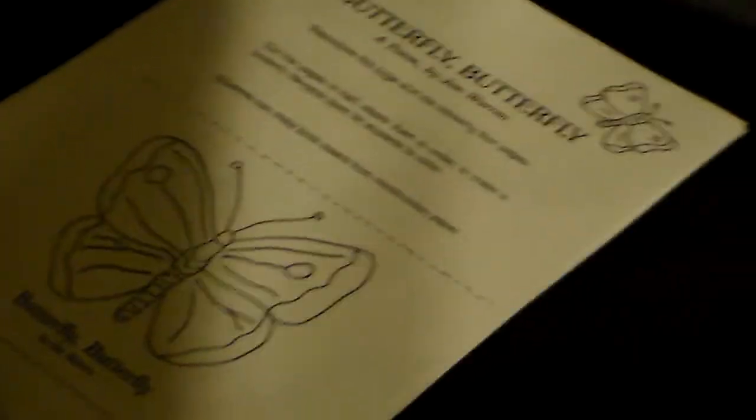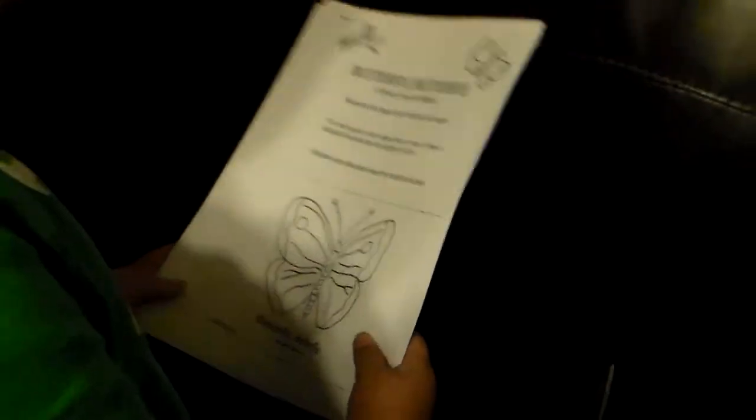One of my centers is right here. This is for reading. What the students would do is "Butterfly, Butterfly," a poem. They would get the papers right there. I would read it as well as a class to all the students.